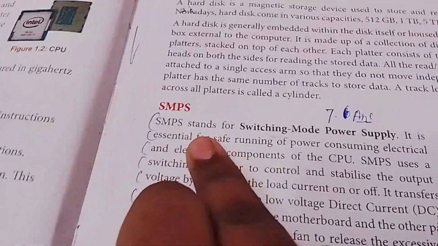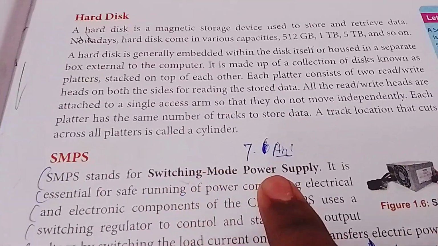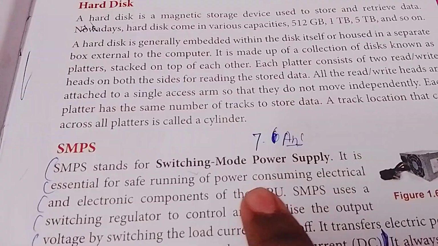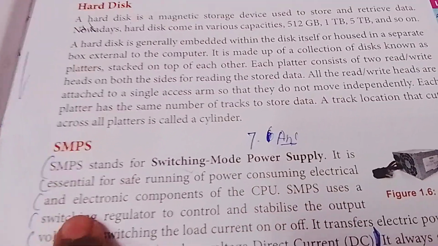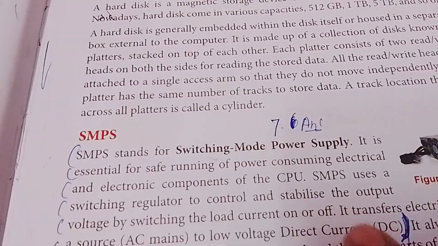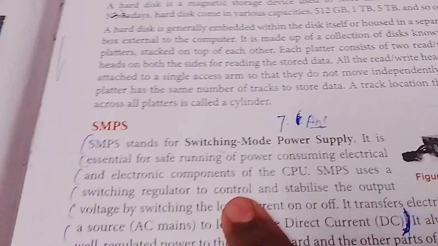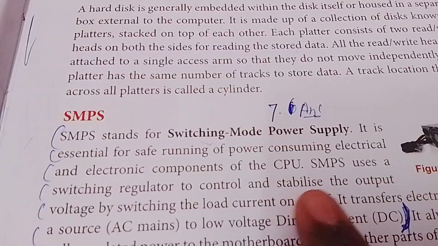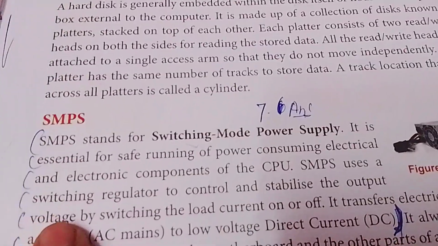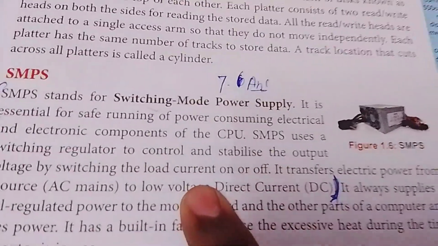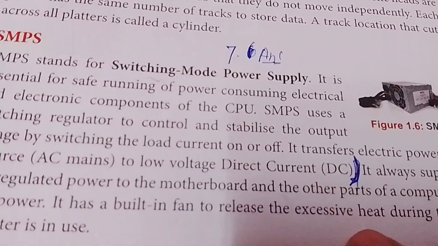SMPS. SMPS stands for Switch Mode Power Supply. It is essential for the safe running of power-consuming electric and electronic components of the CPU. SMPS uses a switch regulator to control and stabilize the output voltage by switching the load current on or off.